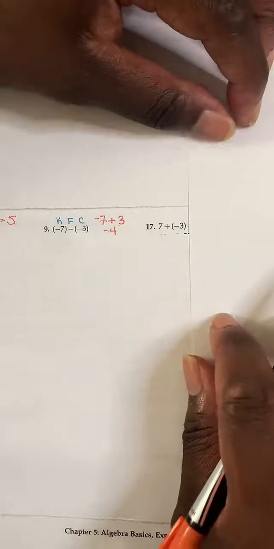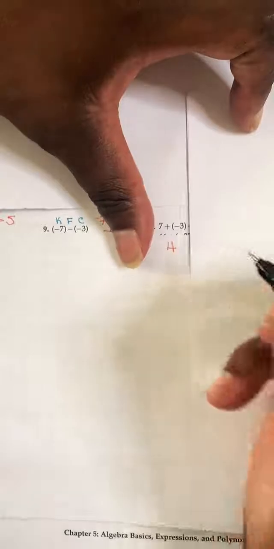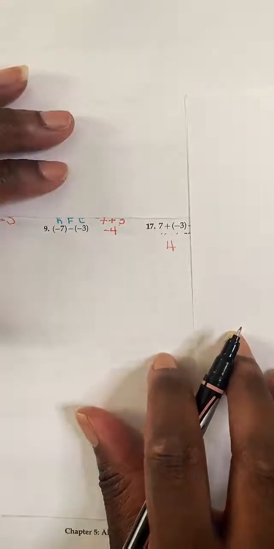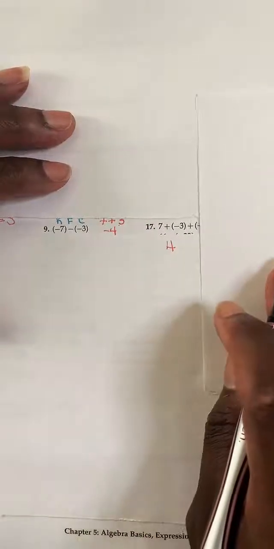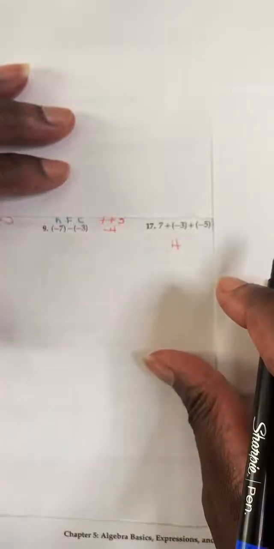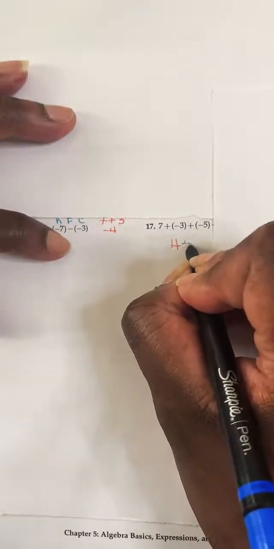All right. Awesome. So I'm going to put that right here on my piece of paper. We got our 4. Now I'm going to bring down the next part. I'm going to take my 4 and add, plus -5.